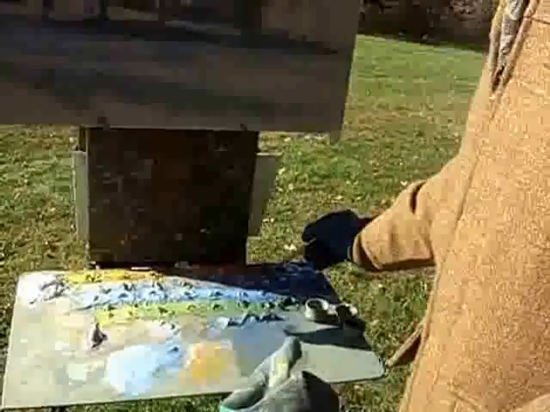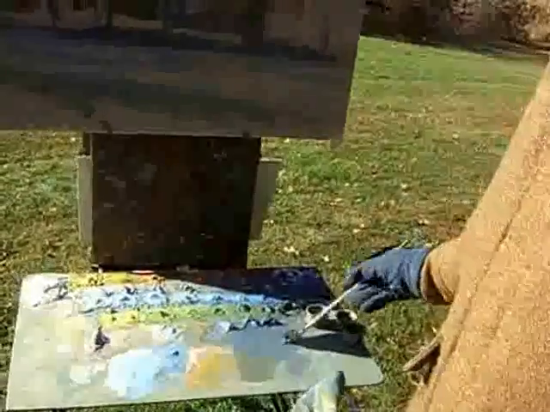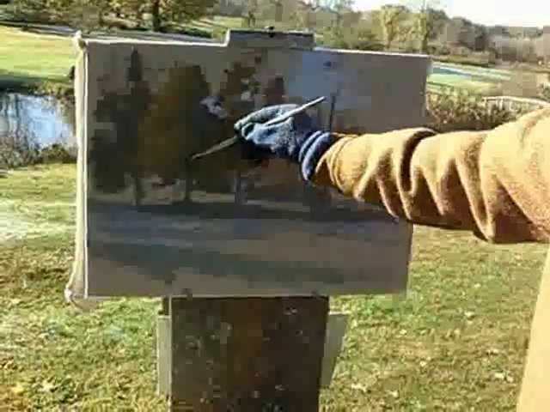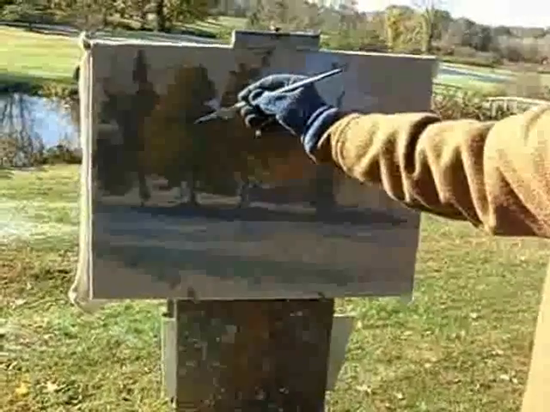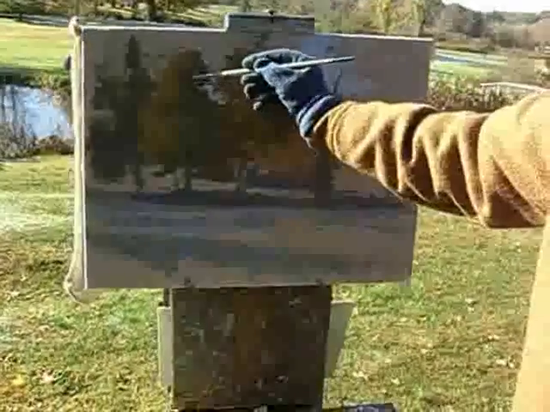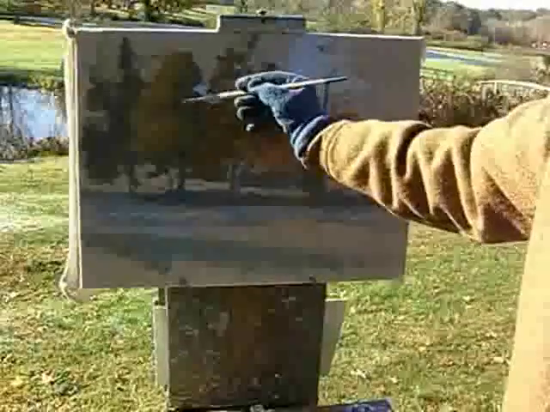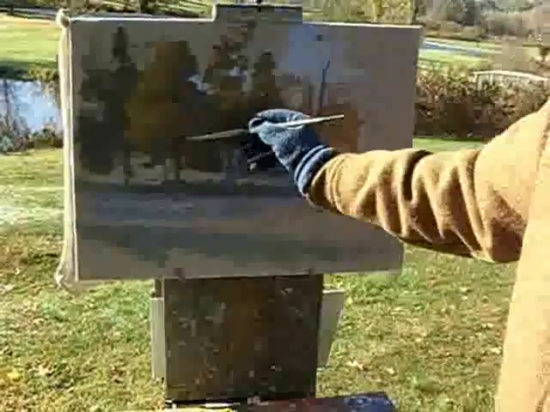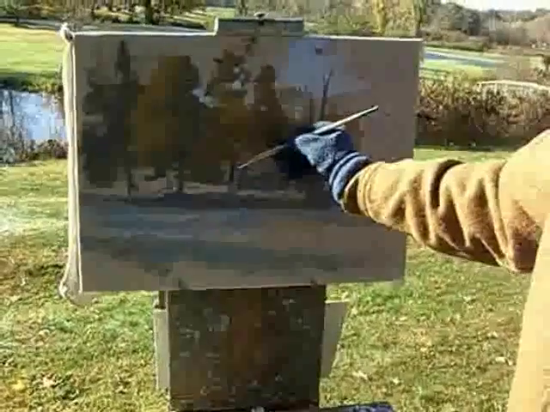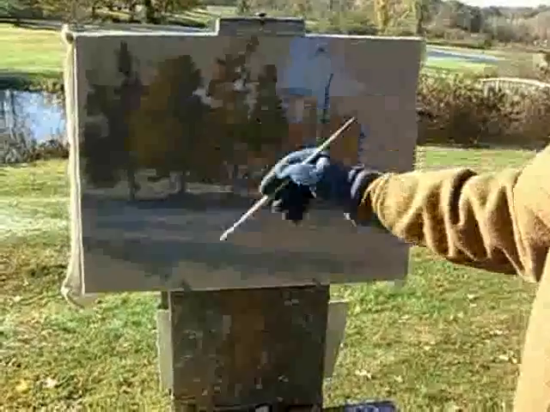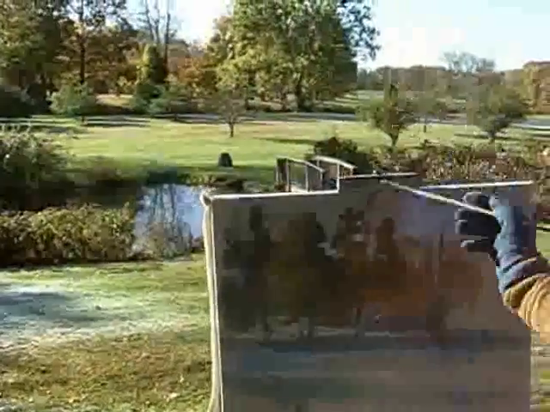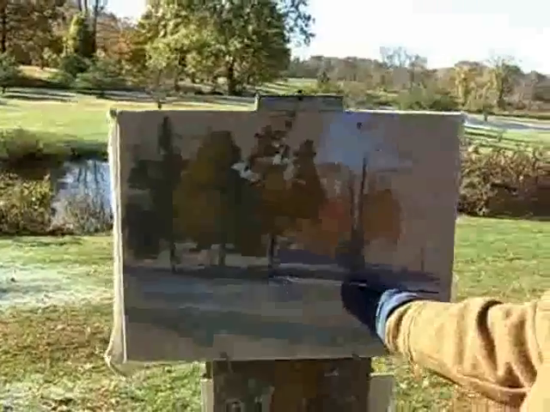If we go down a little deeper, it's the underplane value. And if we were to include that little piece of the bridge or some of the darks in the bank, it's the underplane.